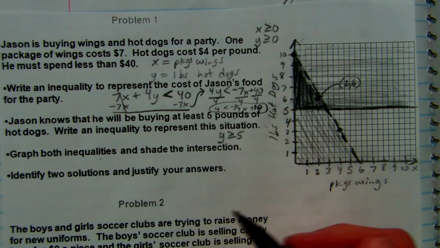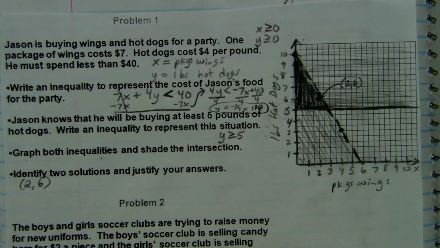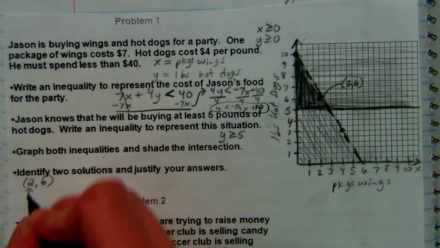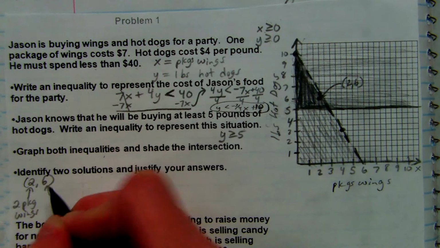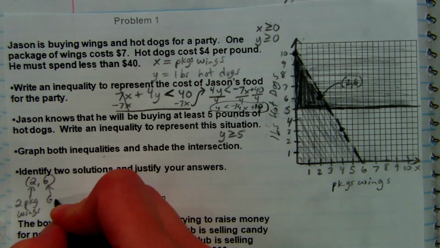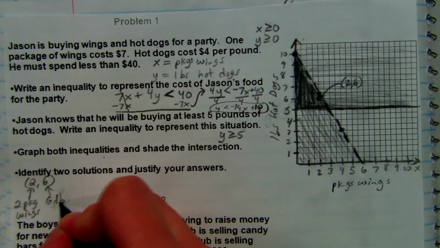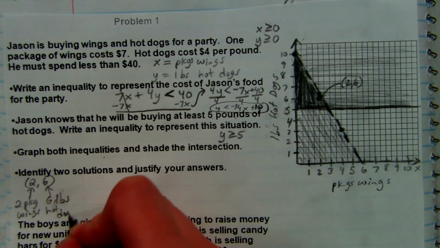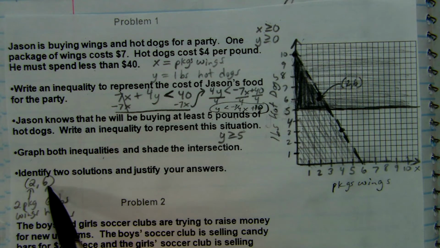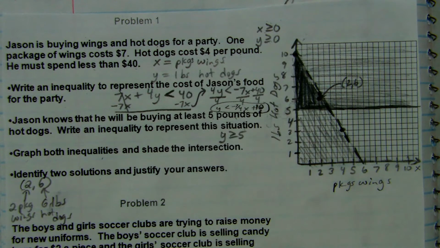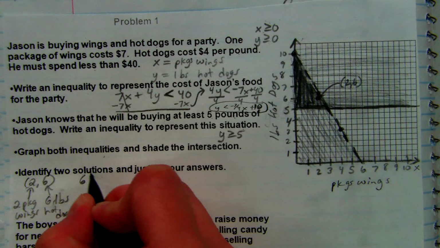If we think about what that represents, 2, 6 is a solution, but since this is a story problem, we have to know what that means. So that means I'm getting 2 packages of wings and 6 pounds of hot dogs. And when it says justify your answers, we just need to show that this is going to work with both of our constraints. So it already works with y greater than or equal to 5. So we can just put 6 is greater than or equal to 5.